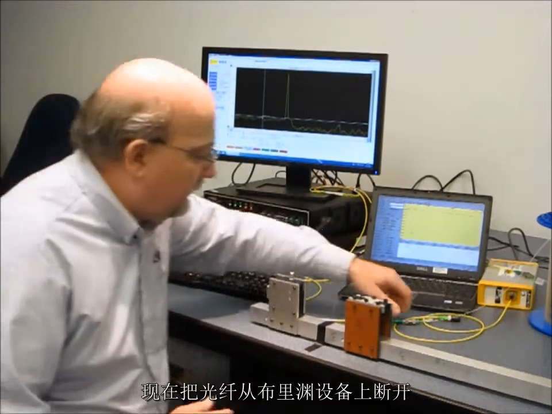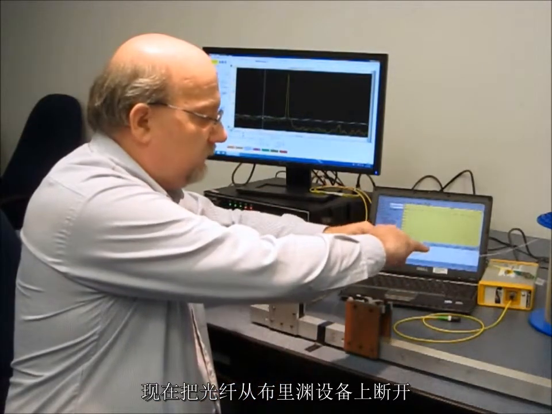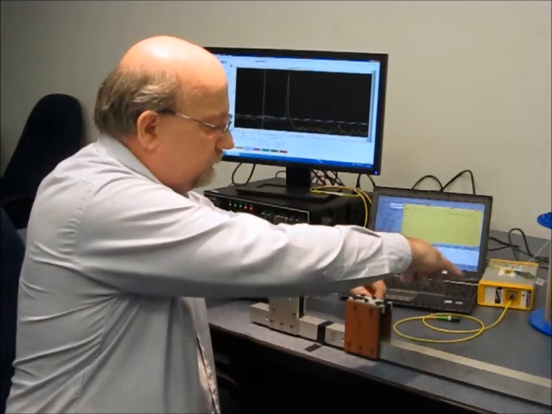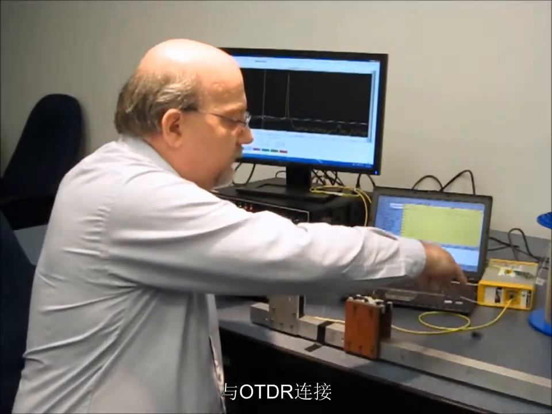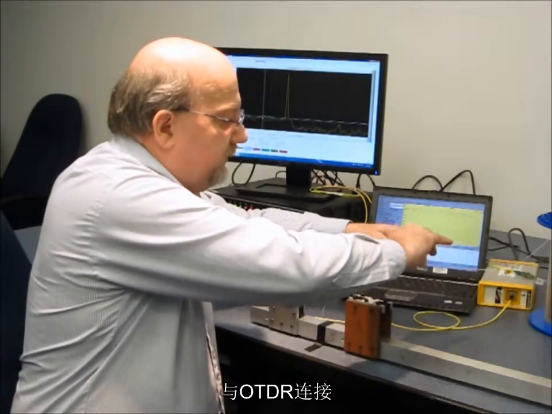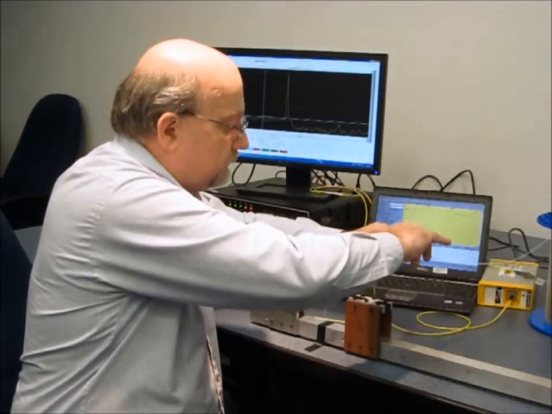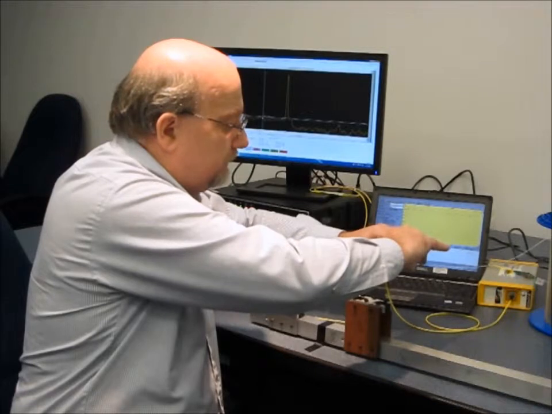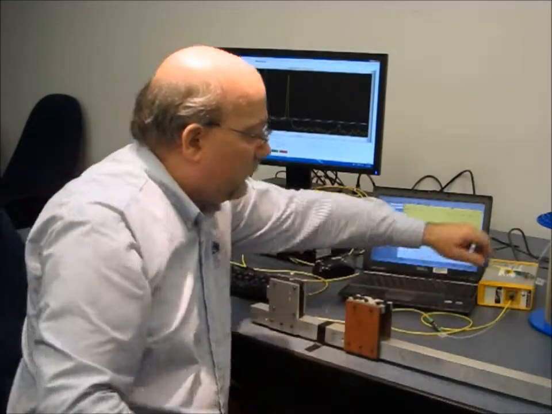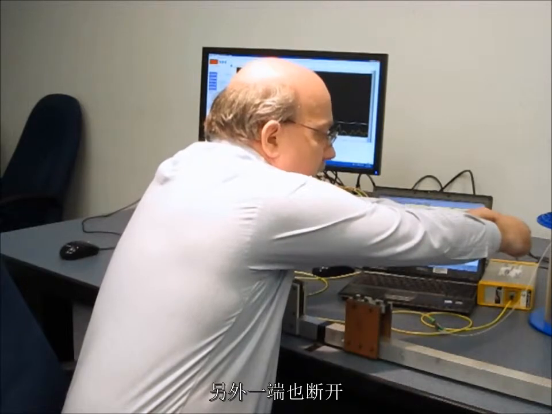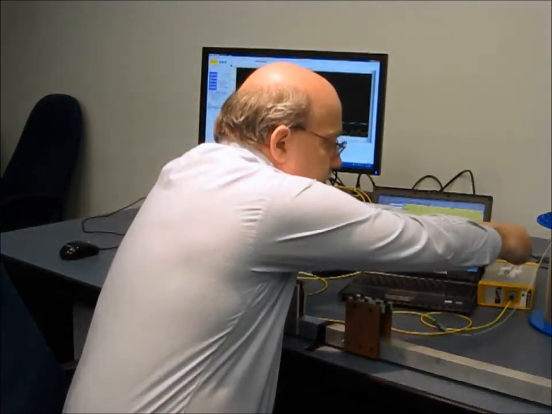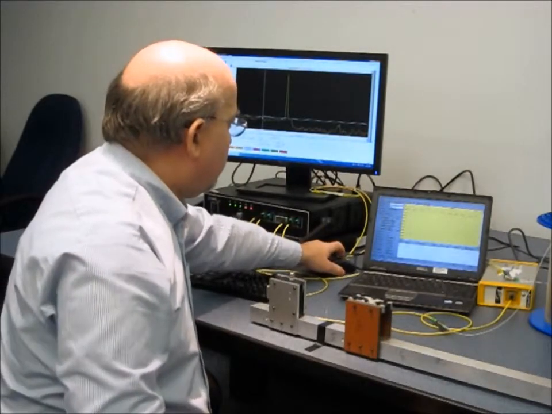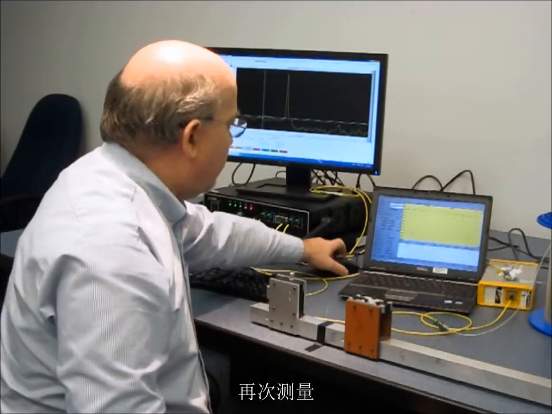Let's now disconnect our fiber from our Brillouin sensor and hook it up to our OTDR. Disconnect the other end of the fiber. And let's try taking a measurement.